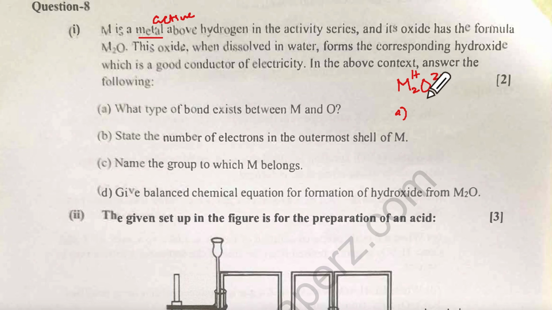Between metal and non-metal, it will be an ionic bond. State the number of electrons in the outermost shell of M. It will be 1 electron because of 1 plus valency. The group will be group 1A, or 1, correct?